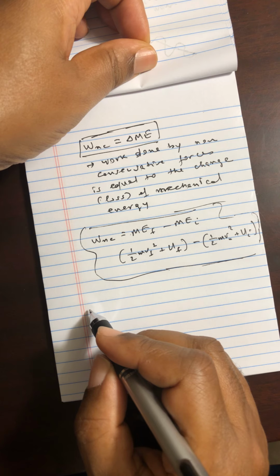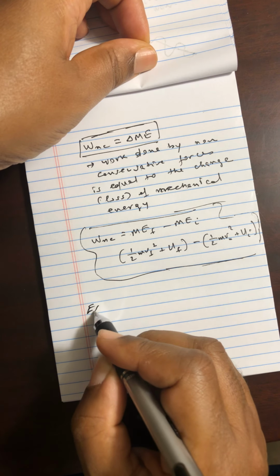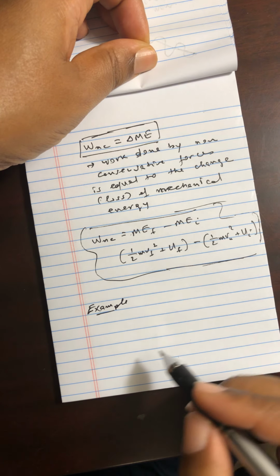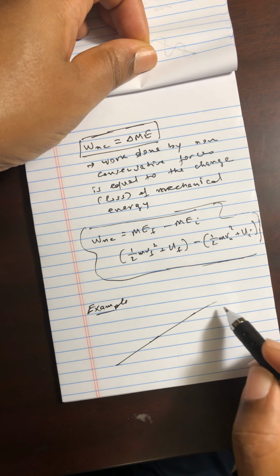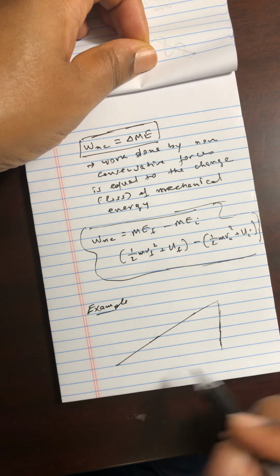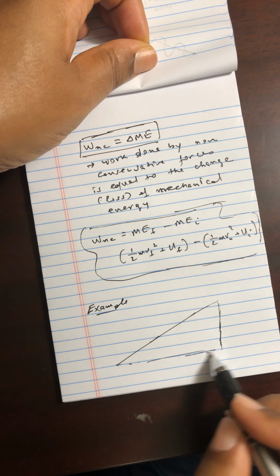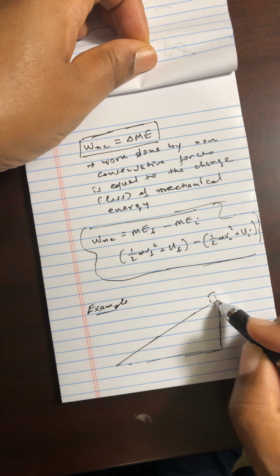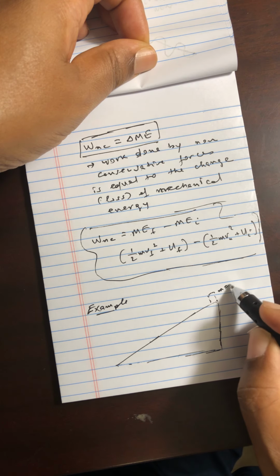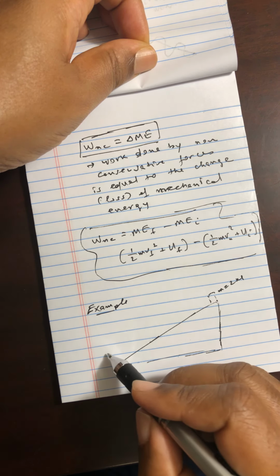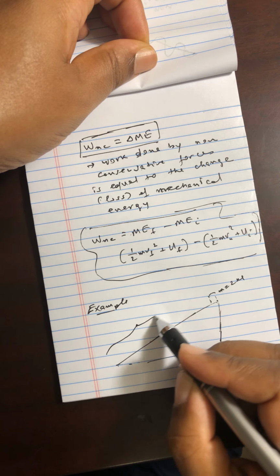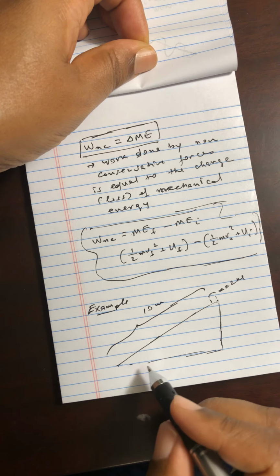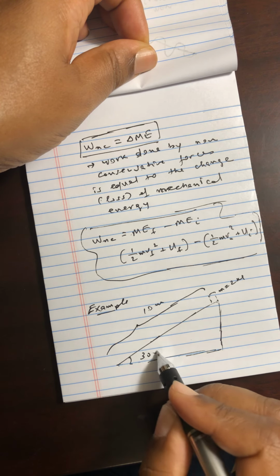So let's look at an example. Now suppose there's friction involved over here. Suppose we have this object over here. Let's say the mass once again is 2 kilograms, this distance is 10 meters, and this angle is 30 degrees.